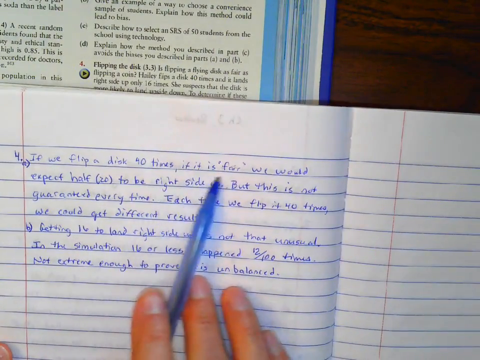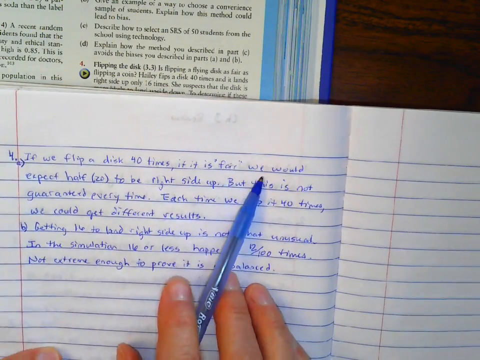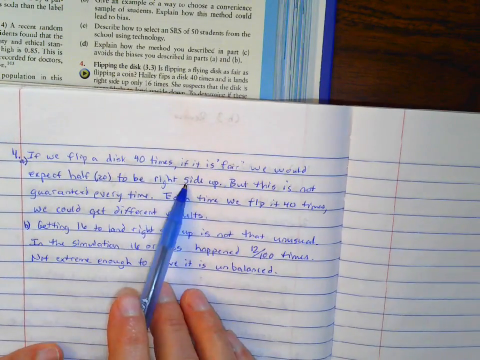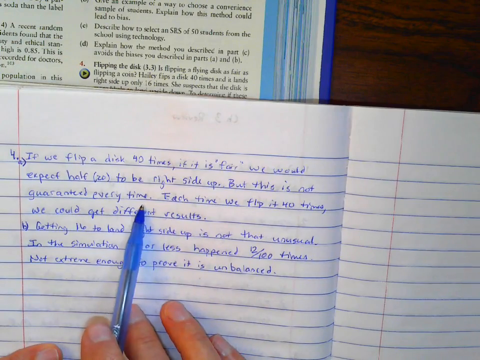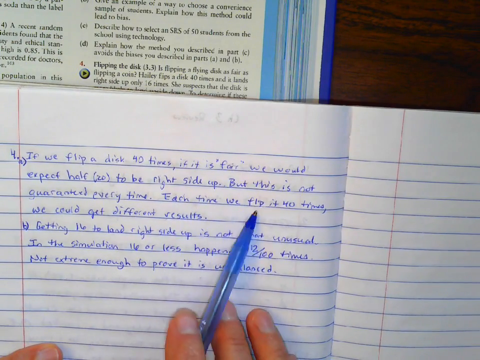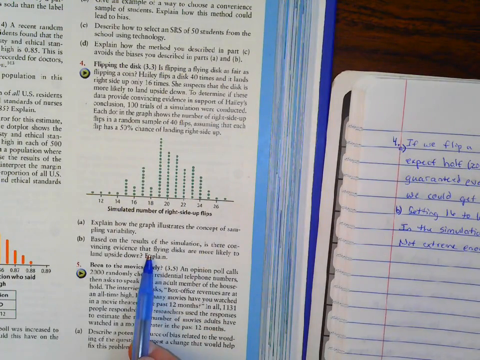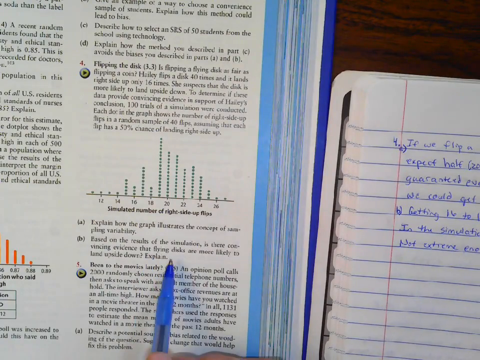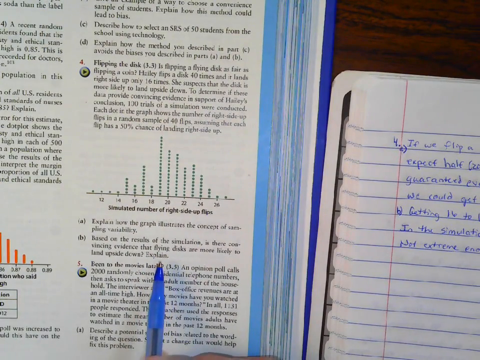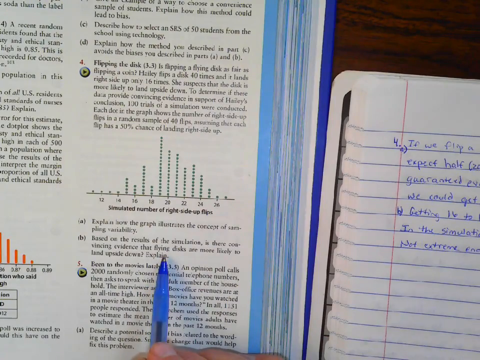So if we flip a disc 40 times, if it's fair, we would expect half to be right side up, but this is not guaranteed every time. Every time we flip it 40 times, we could get different results. Based on her results, she got 16. Does that provide convincing evidence that her disc is unfair?